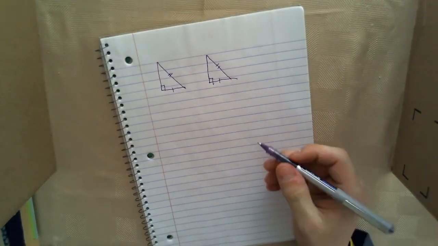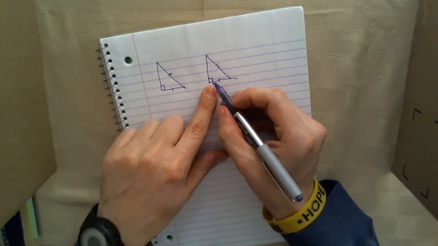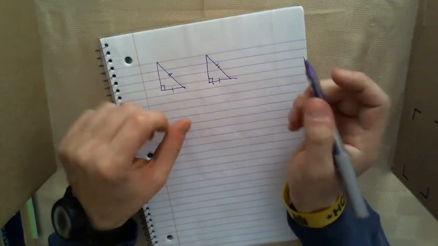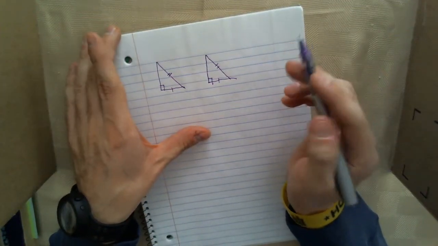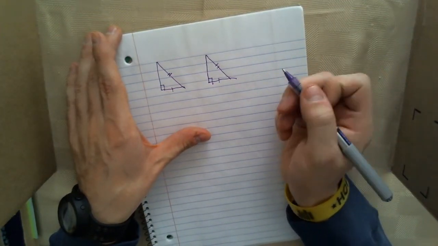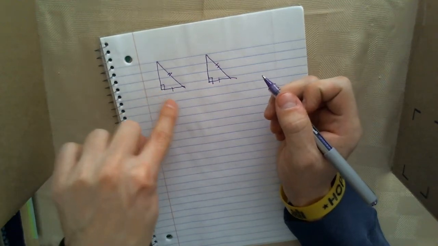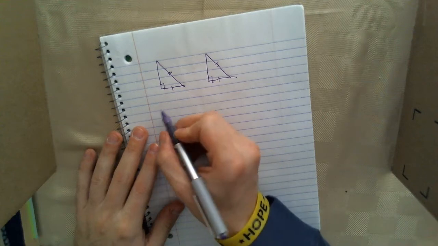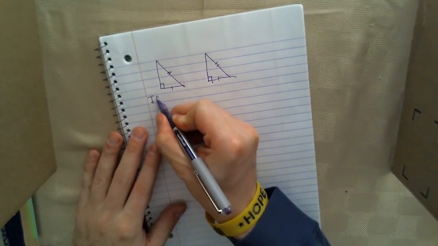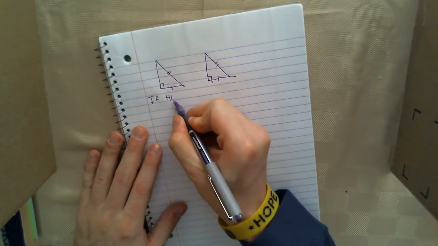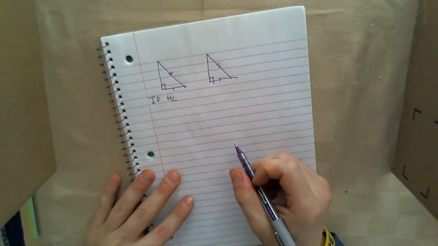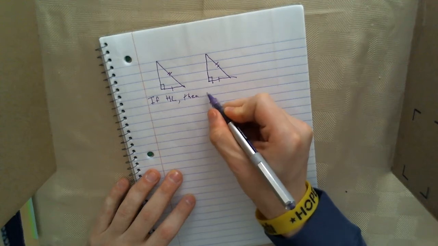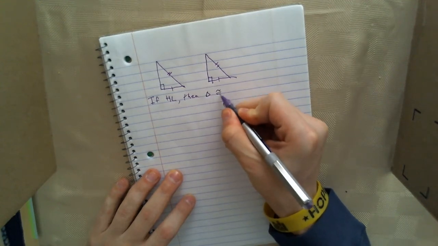So now we know this angle side side, it's a little different of a setup, that this actually works. This looks like angle side side or side side angle in reality, so we don't write bad words on our tests. Instead, we write it as HL, hypotenuse leg, which are two special pieces of right triangles. So if hypotenuse leg, then the triangles are congruent.